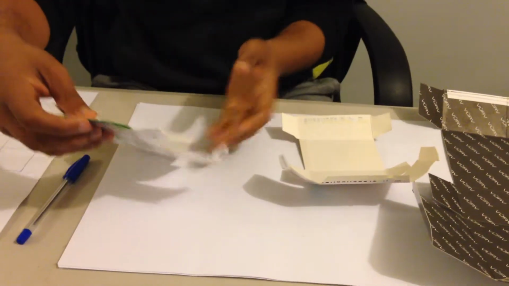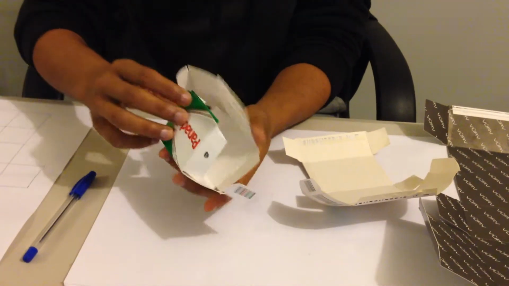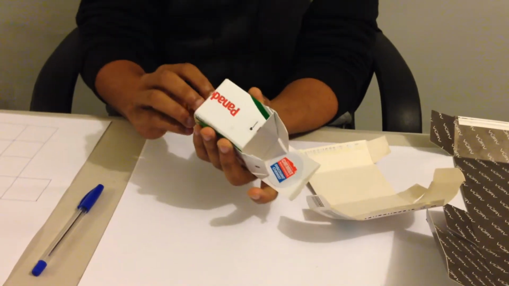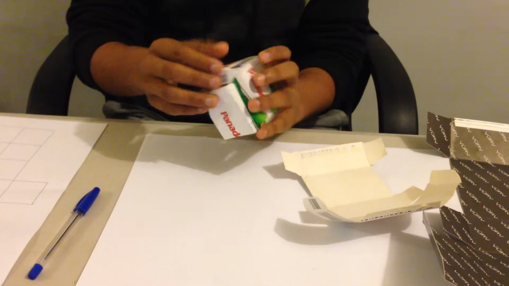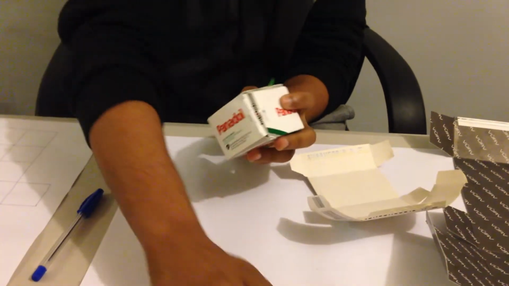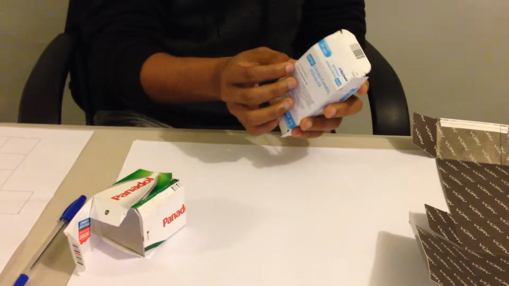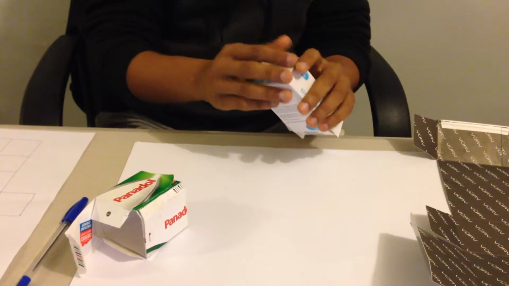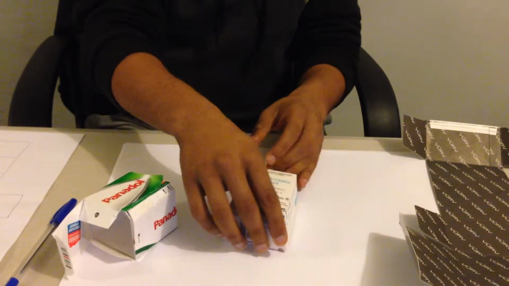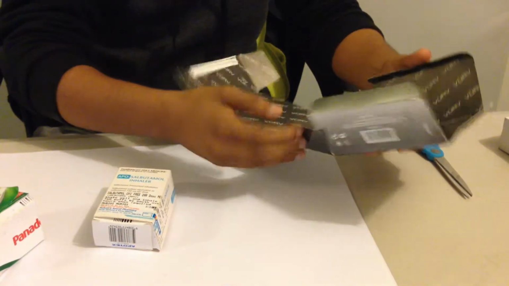So let's see if we fold them, would they form a three-dimensional shape, the rectangular prism that we want. And there we go, it does. So here we have a rectangular prism, and also another rectangular prism, and another rectangular prism.